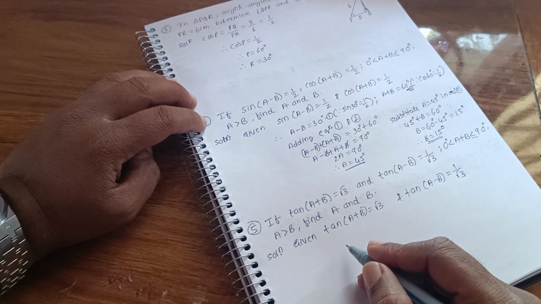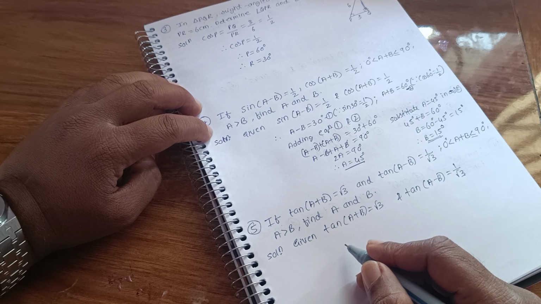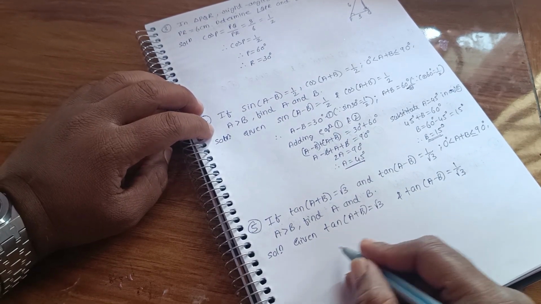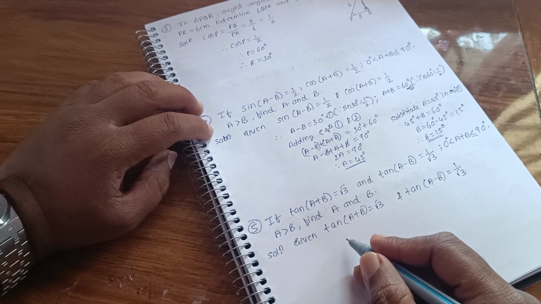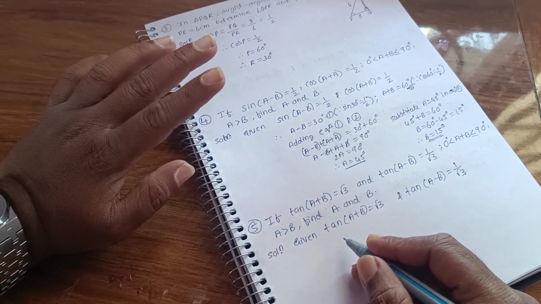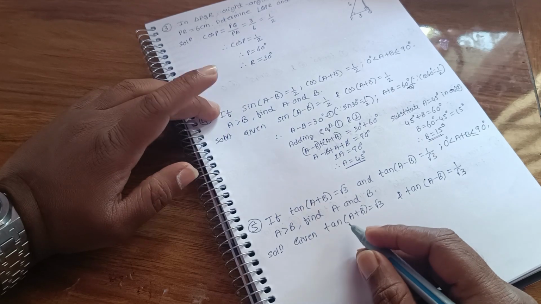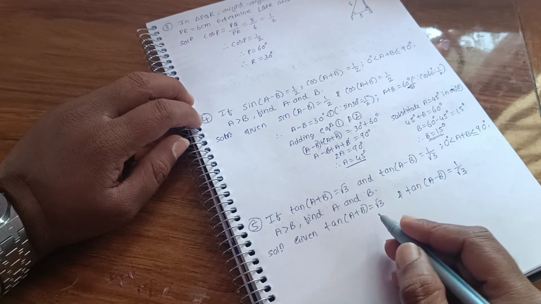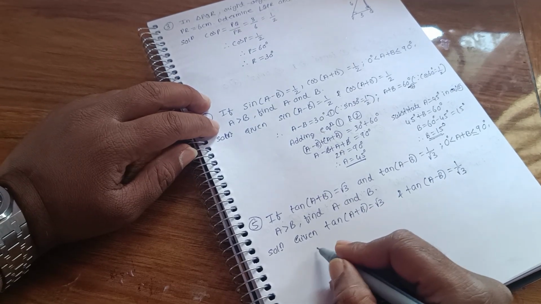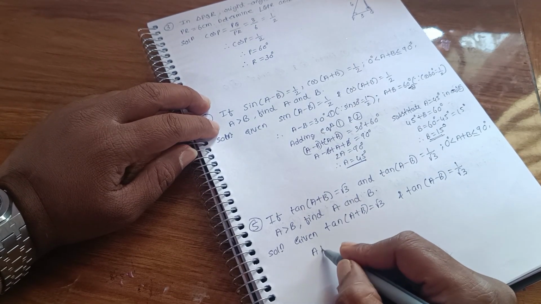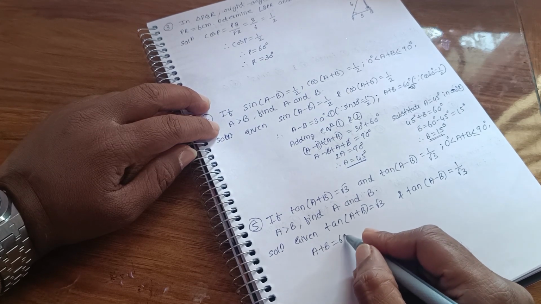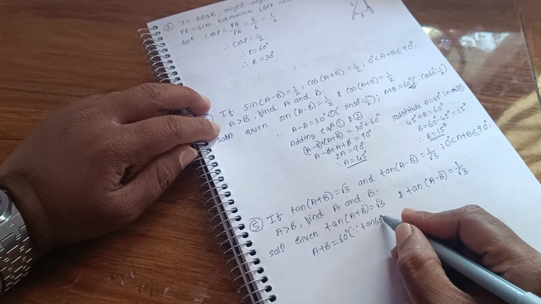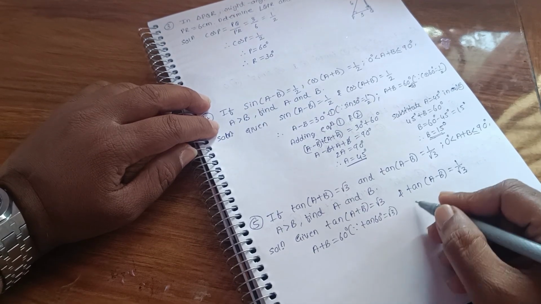So for what angle does tan become root 3? We already know it is for 60 degrees. Sin 60 is root 3 by 2 and cos 60 is 1 by 2, so sin by cos is left with only root 3. Therefore tan 60 is root 3. So A plus B is equal to 60 degrees because tan 60 is equal to root 3.